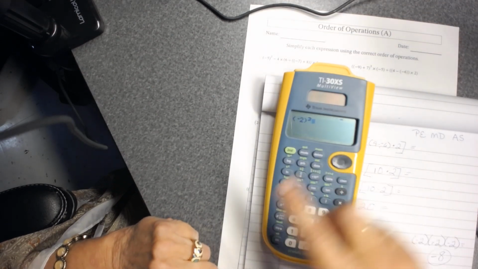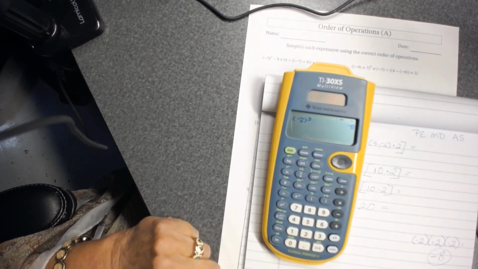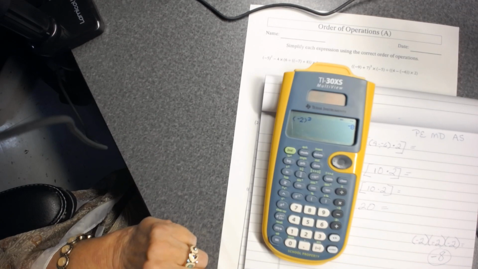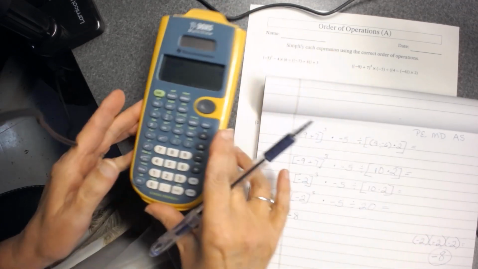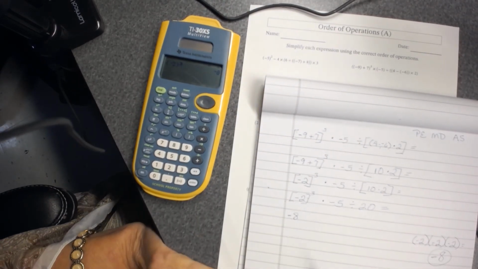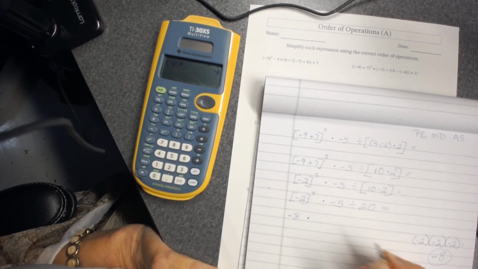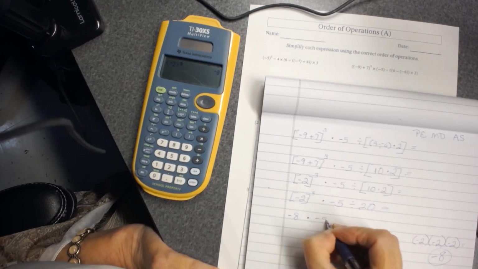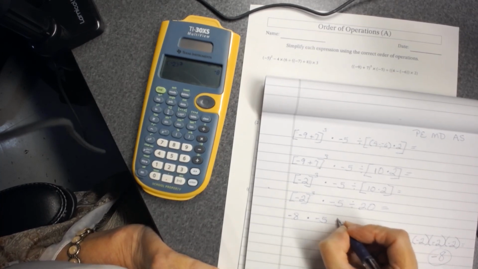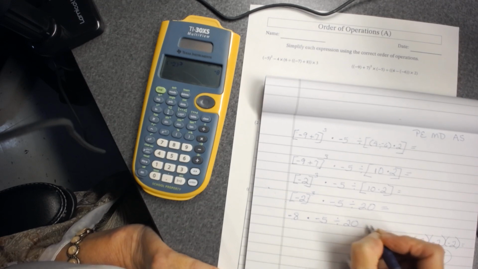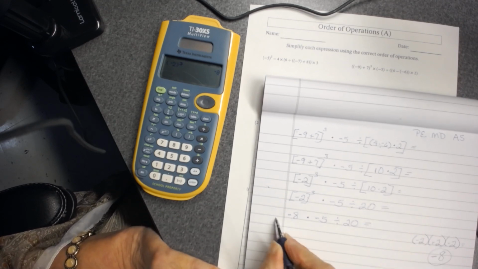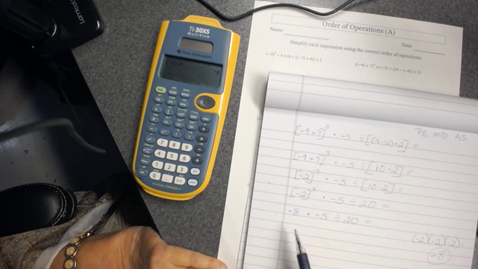Scroll over to get out of it, and then hit enter, and I have -8 for my result. So -8 times negative 5 divided by 20. Back to the beginning. Okay, now we can finish out with our multiplying and dividing.